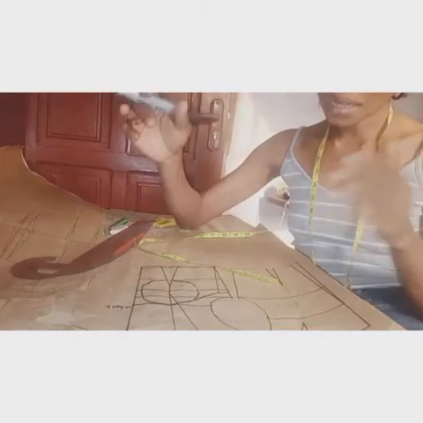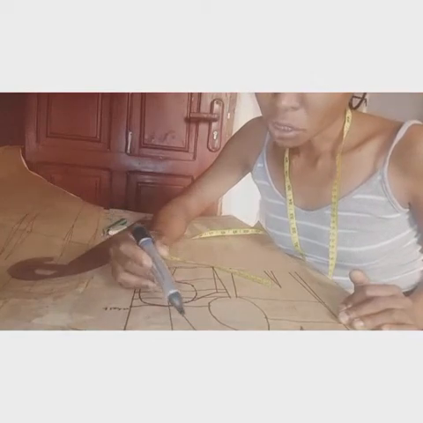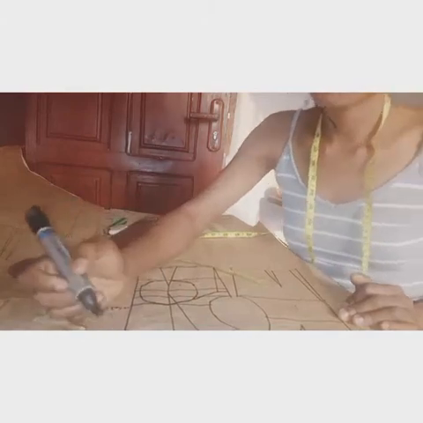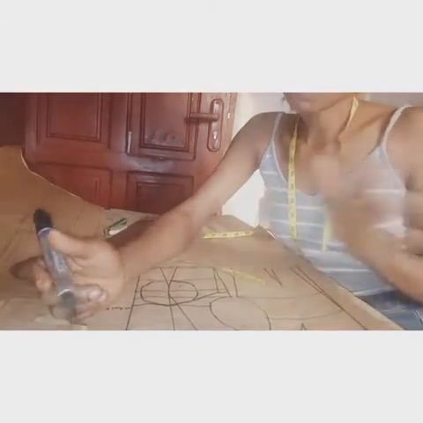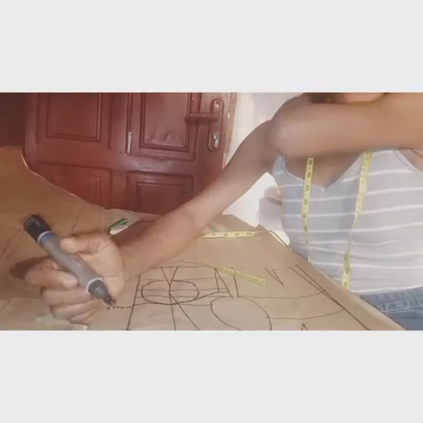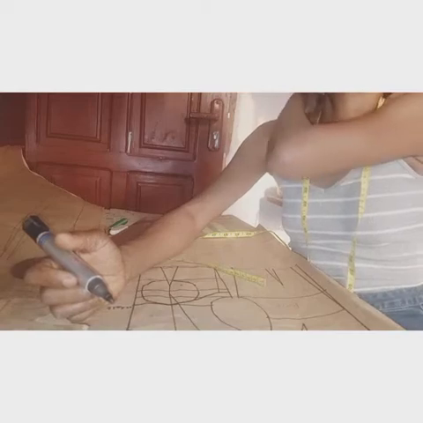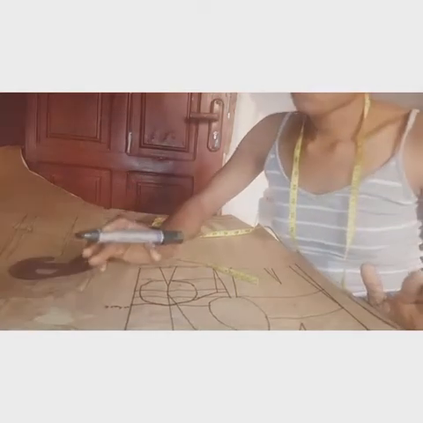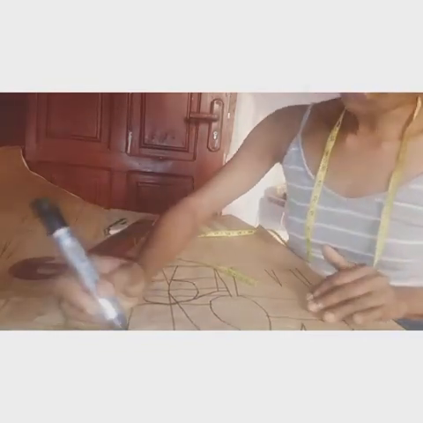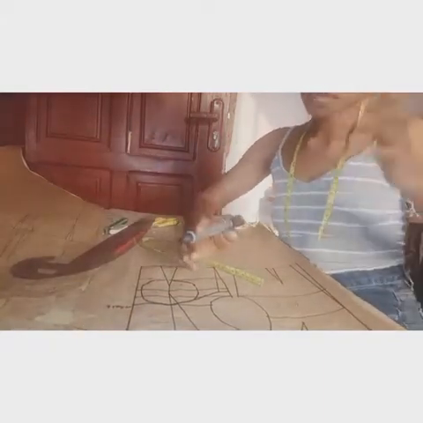So what will I do now? I'm going to tighten this neckline by measuring whatever I have for this dart. When I was drafting this dart, I used 6.5 centimeters, but on a half scale I use 6.5 divided by 2, which is 3.25 centimeters. Yeah, this is what I use on the half scale. 3.25, that's half of 6.5.